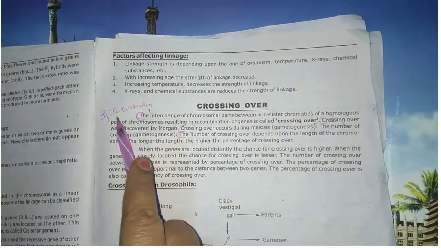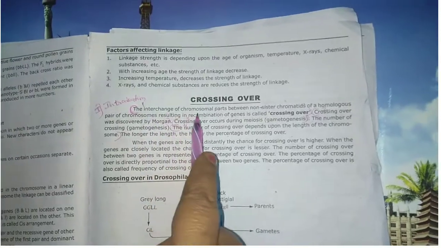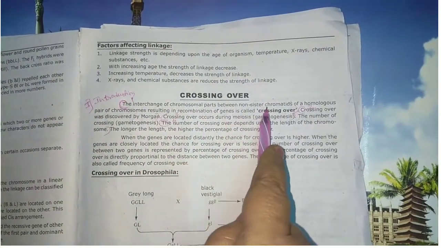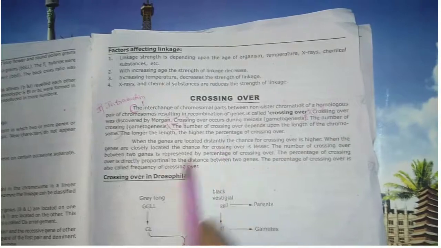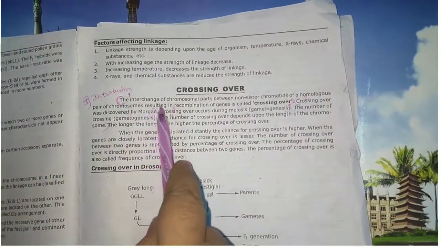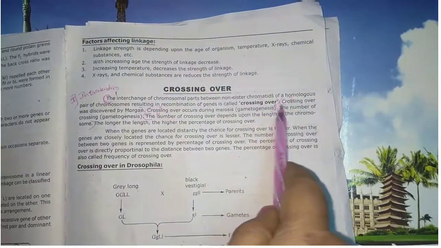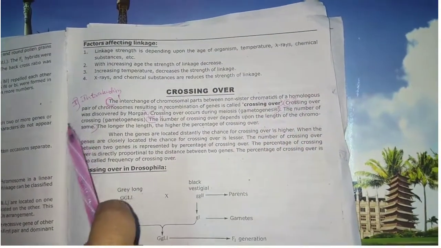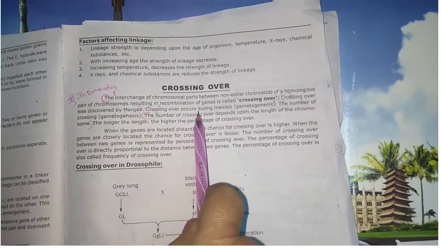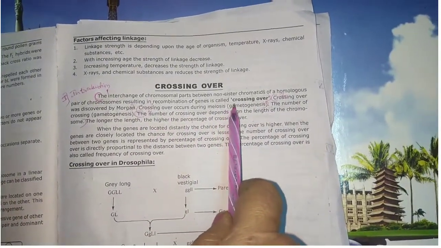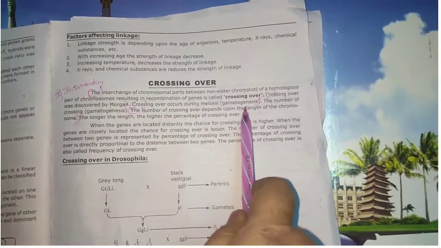In the first point, introduction: the interchange of chromosomal parts between non-sister chromatids of a homologous pair of chromosomes, resulting in recombination of genes, is known as crossing over. Crossing over was discovered by a scientist known as Morgan. Crossing over occurs during the meiosis stage only, that is, in gametogenesis.